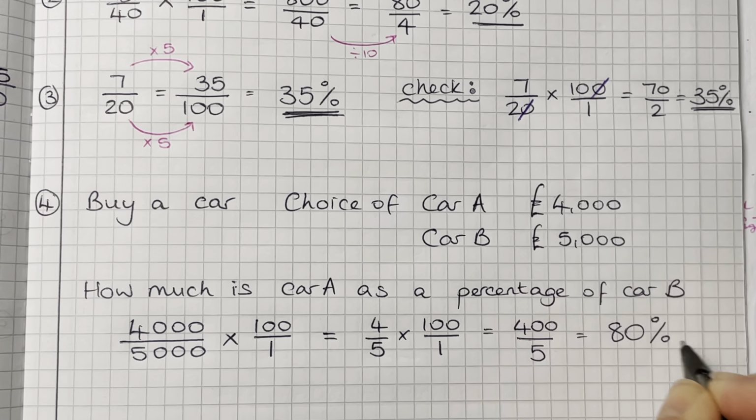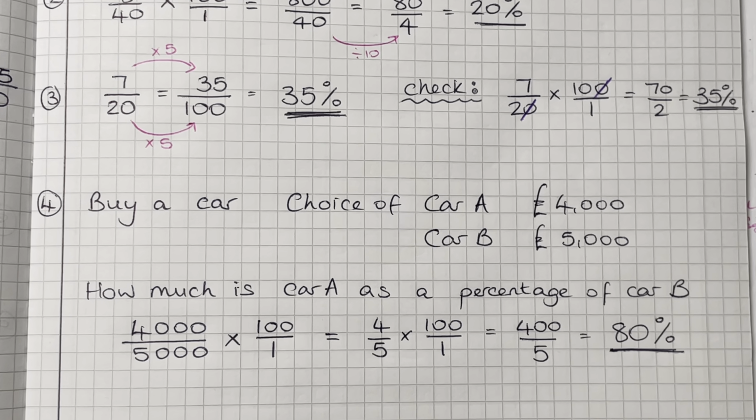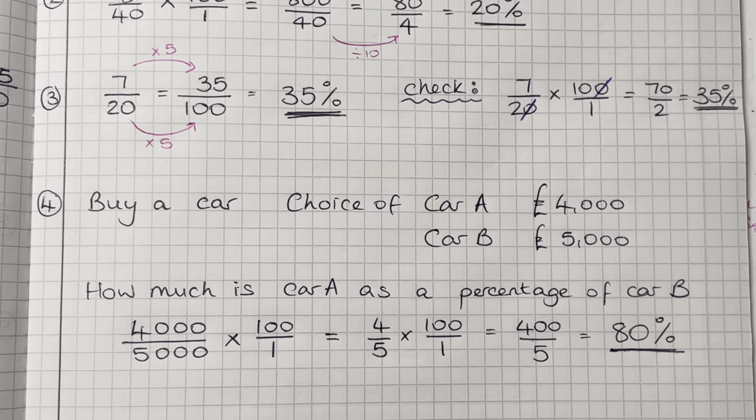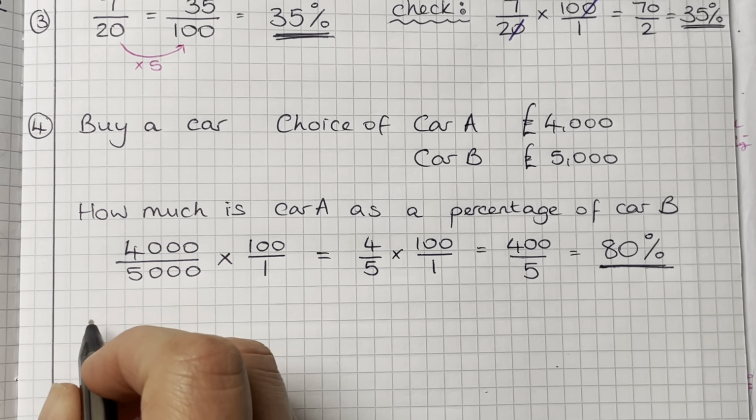So car A costs 80% of the cost of car B. But what's really interesting is if you do it the other way round. So if I said to you, how much is car B as a percentage of car A? If we were in a classroom, I would say, is it 120%? And I would say, do you agree? Do you disagree? And then we'd do the calculation and we'd see why that's wrong. But it's sometimes quite difficult to get our heads around that. So let's have a look and see why it is not as simple as that.